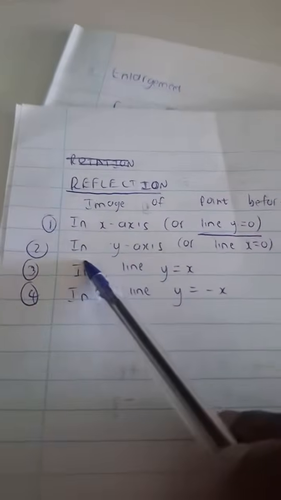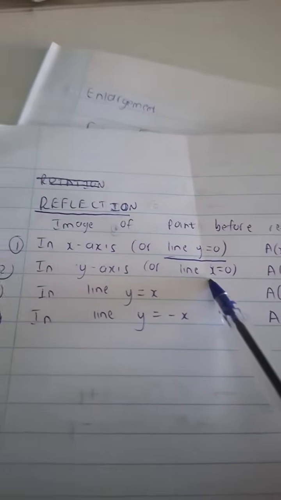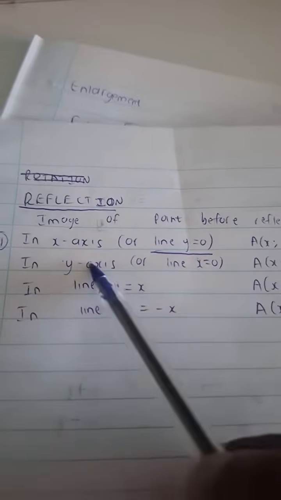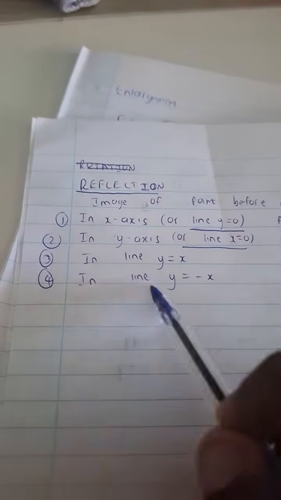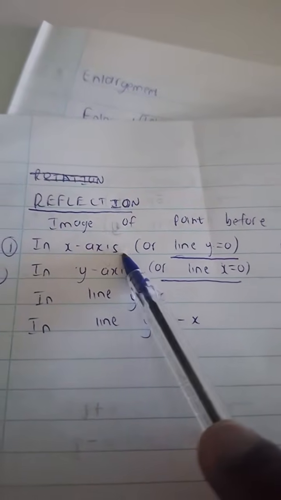Then reflection in the y-axis. The y-axis has an equation of x is equal to 0. So these mean the same thing. Don't be lost the minute they say the line x is equal to 0. It is the y-axis, guys. Then reflection in the line y is equal to x, and then reflection in the line y is equal to negative x.